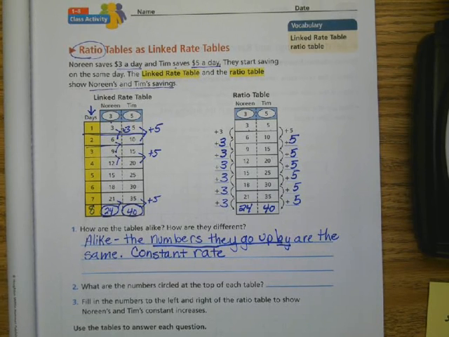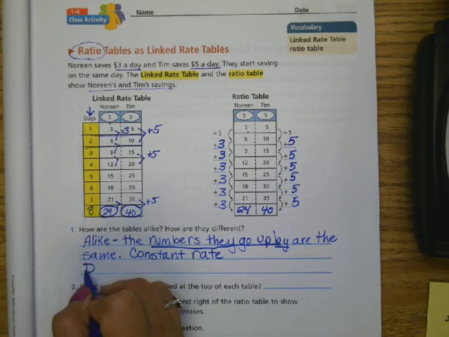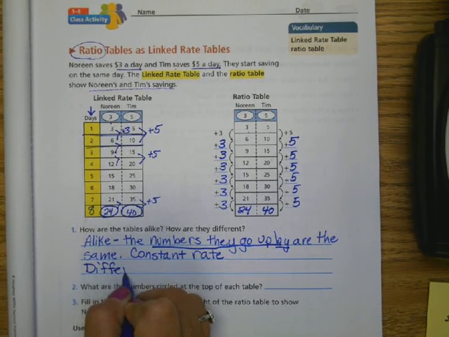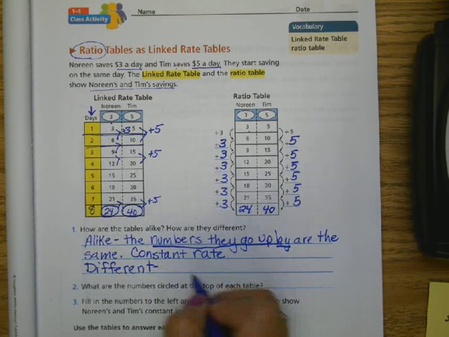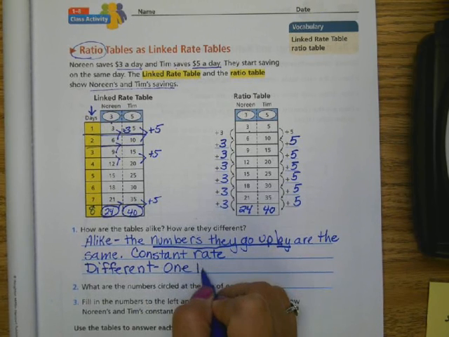Okay. They're different because one of them has the days listed and one doesn't. Yeah, one lists the days and the other doesn't.